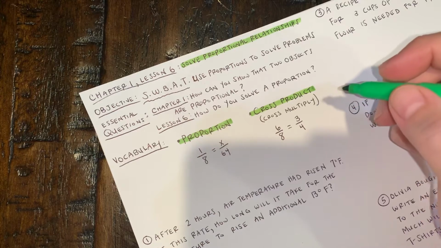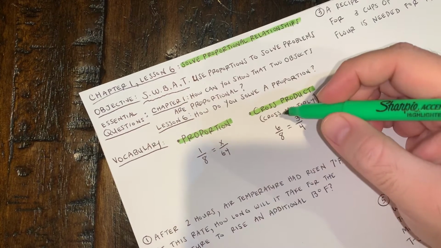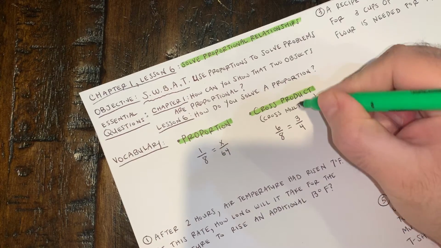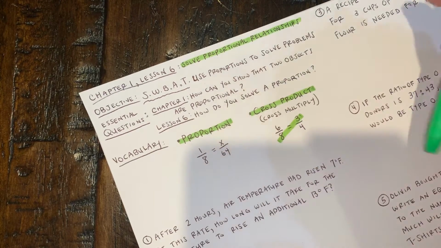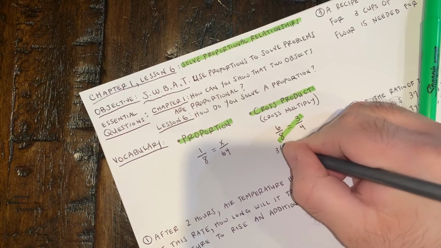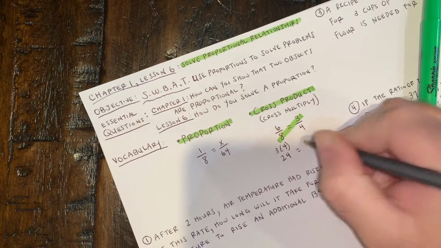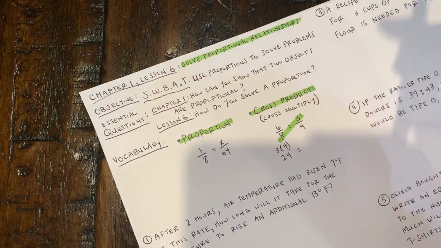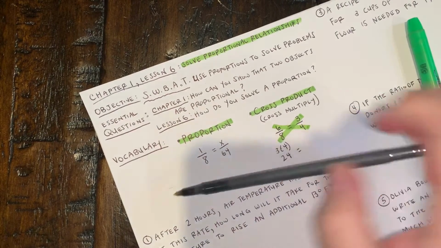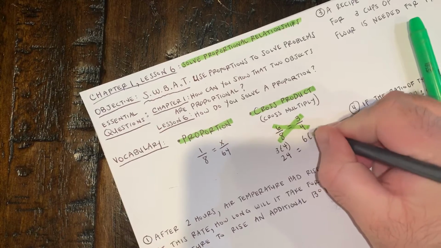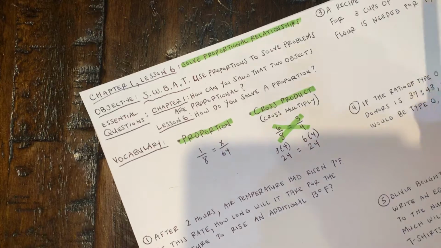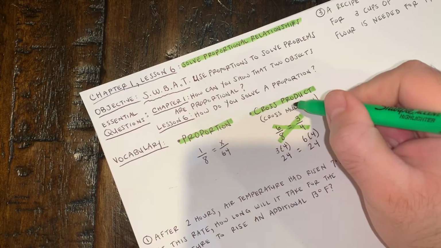So what that means is, since this is a proportion, since both sides are equal, if you use a cross product or if you cross multiply, right here, 3 times 4, that gives us 24. And in order for it to be a proportion, it must be equal on both sides. So if I also do this side, cross multiply, 6 times 4, you're going to realize it still also gives me 24. So we're going to be using this concept, cross product or cross multiply, in order to solve proportions.